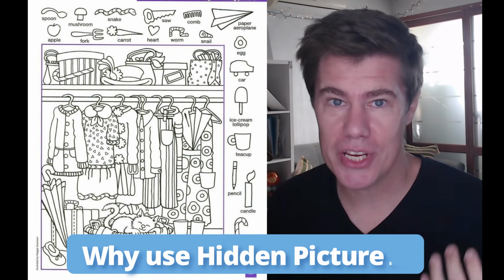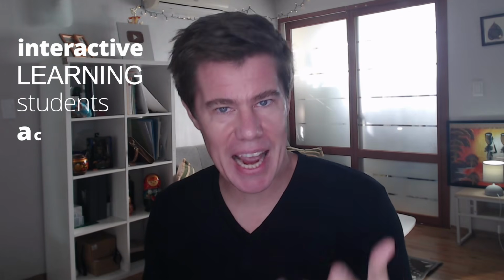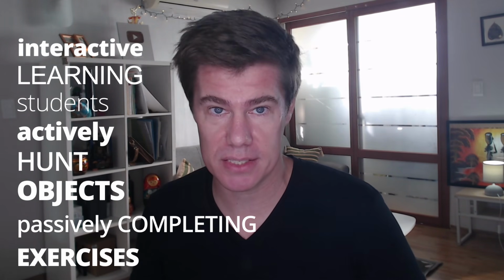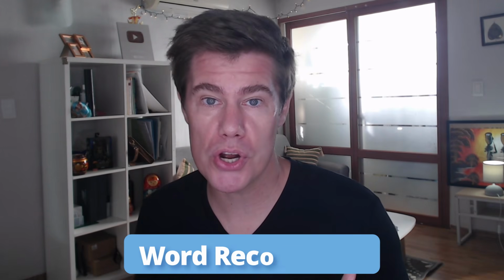So why use hidden pictures in lessons? It's for interactive learning. Students actively hunt for objects rather than passively completing exercises. It supports vocabulary and word recognition. Word banks allow students to connect words with images immediately.